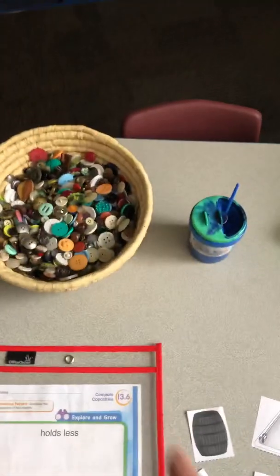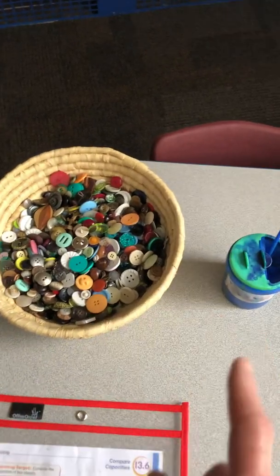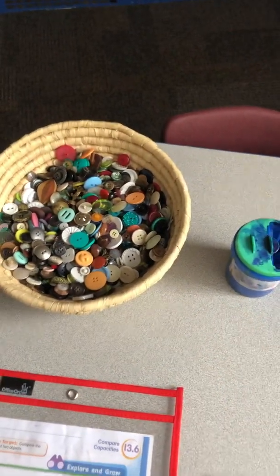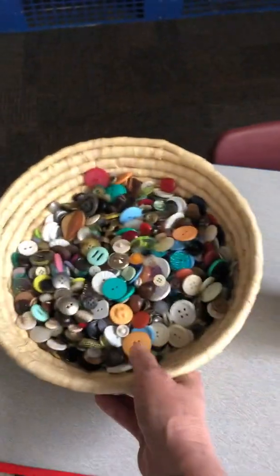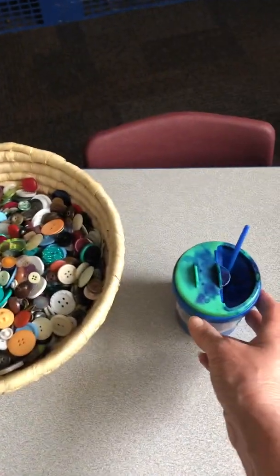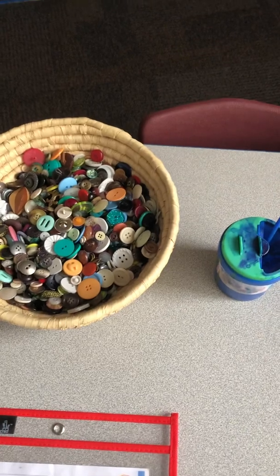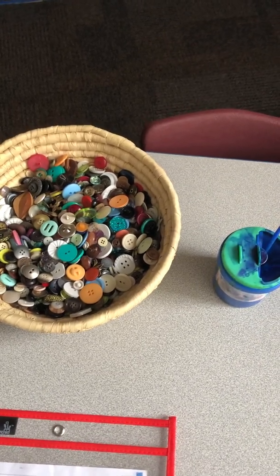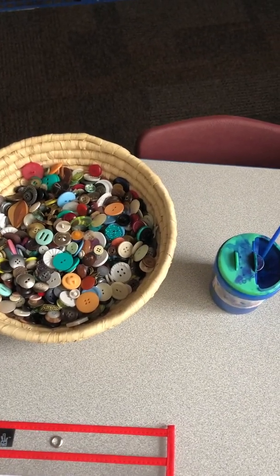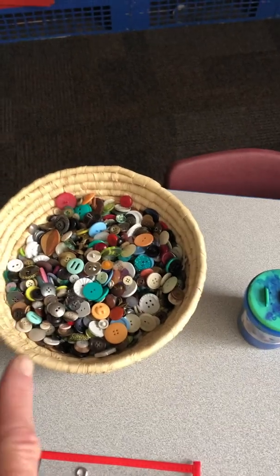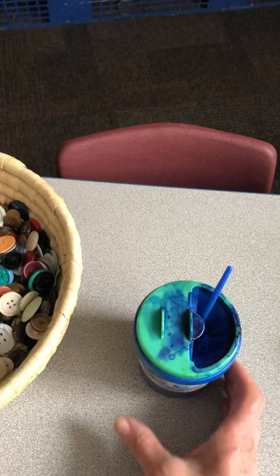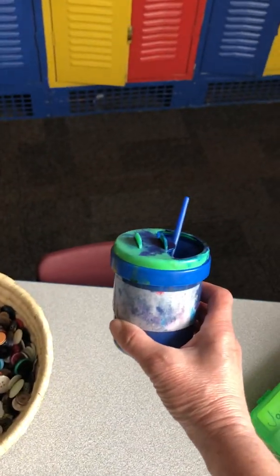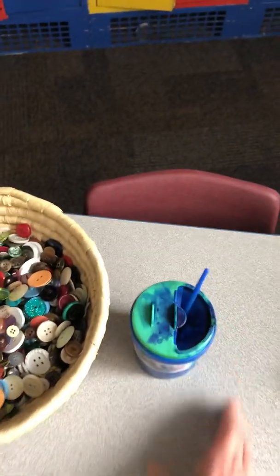Now before I begin our lesson, I want you to take a look. We said capacity means how much does the container hold. See our button bin here? And look at the paint. Look at them. Which container holds more? The buttons, you're right. It's bigger, it holds more than our little paint container from our art easel.